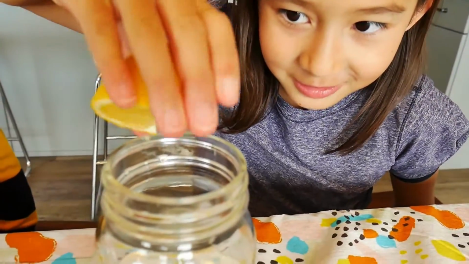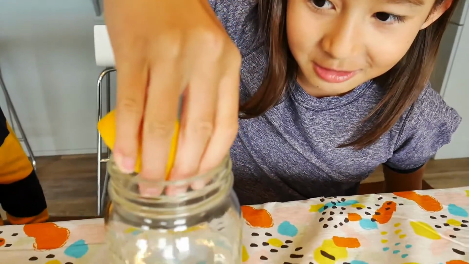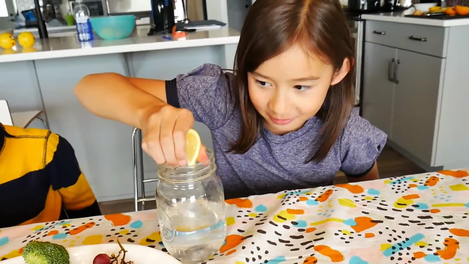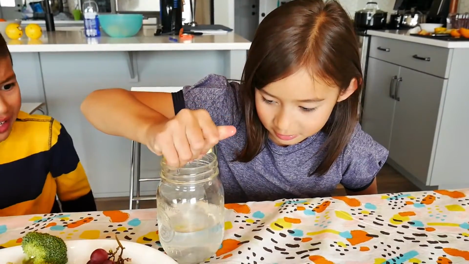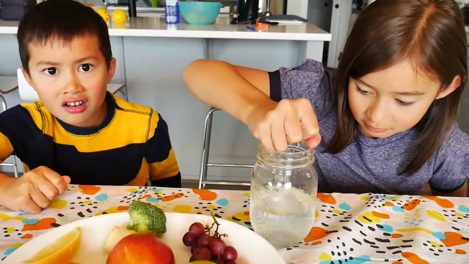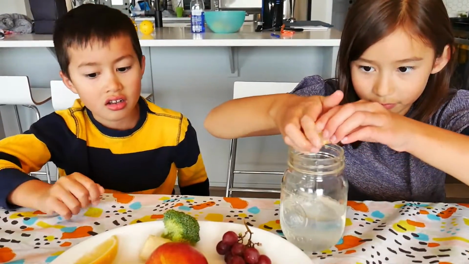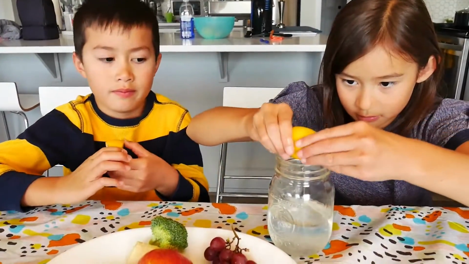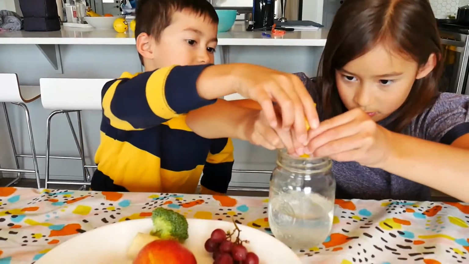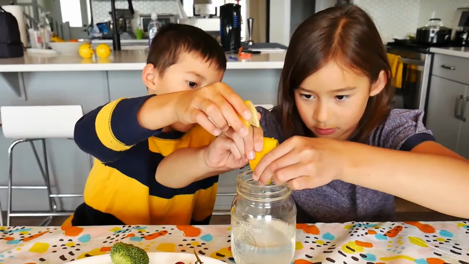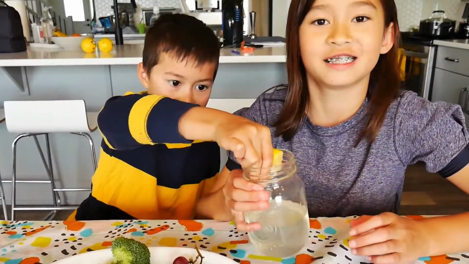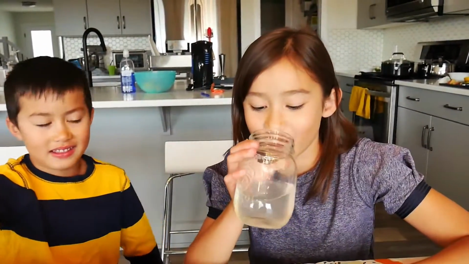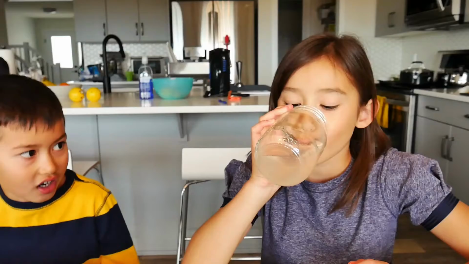I'm gonna try it a different way. Are you having lemonade? Let's take both of them out. Okay, let's taste my lemon water. Yep, it's totally gonna not taste like water.